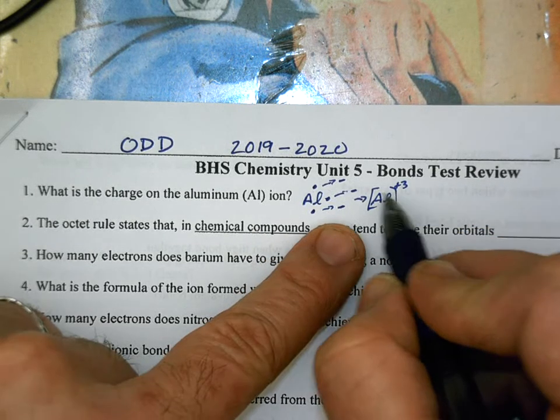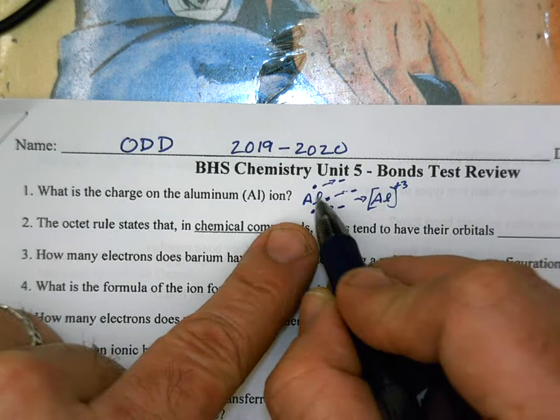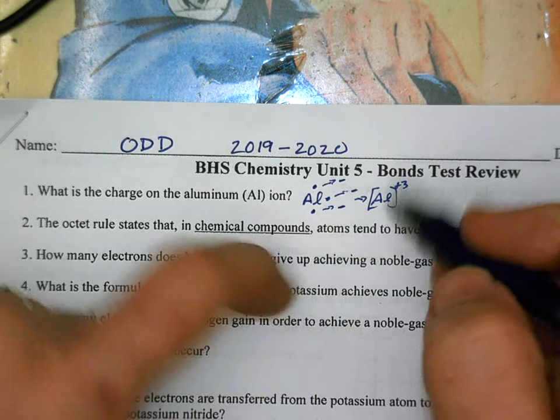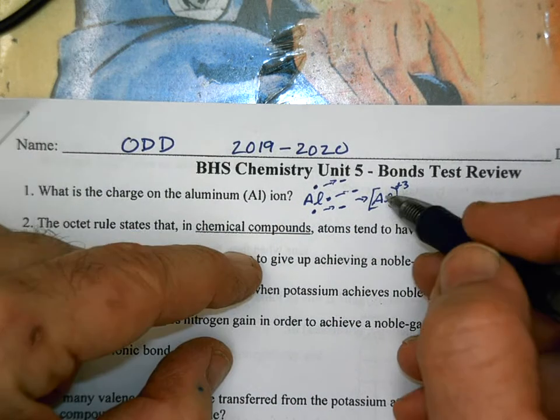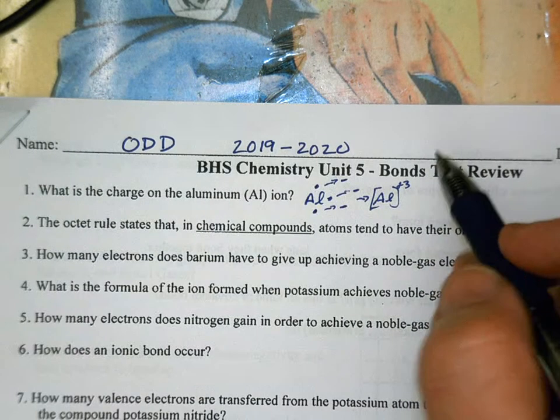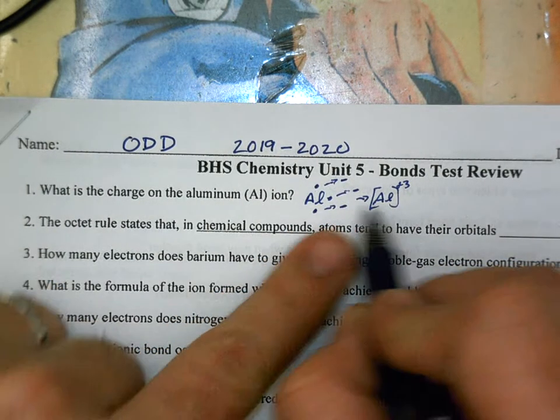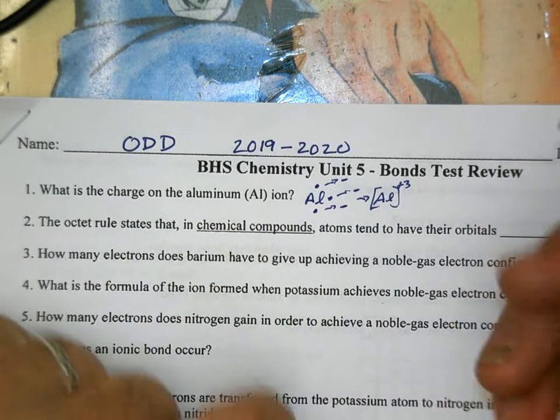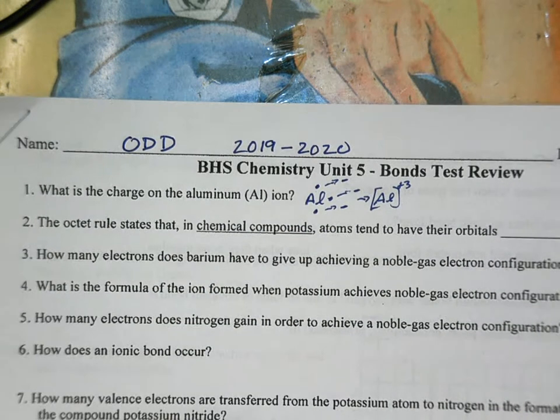plus 3 ion. Now we tend to draw the brackets around to show this is a modified Lewis structure. The next lowest energy level, the next shell, would have a full set of 8. It does this because it wants to satisfy the octet rule, which is to have the electron configuration of a noble gas.